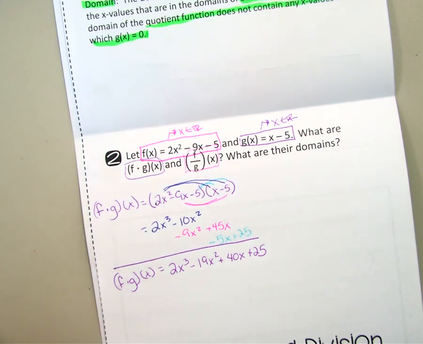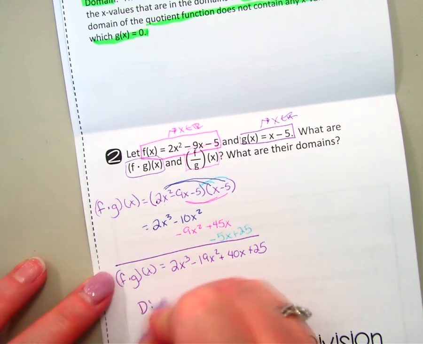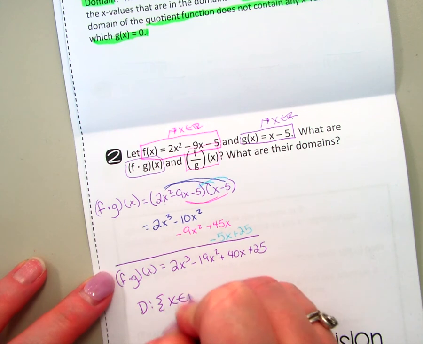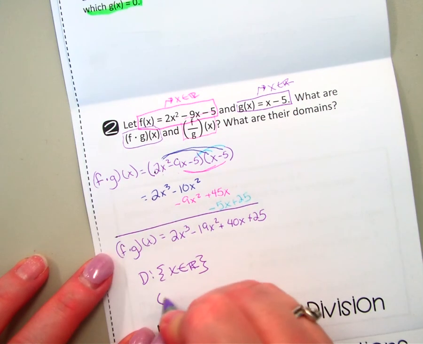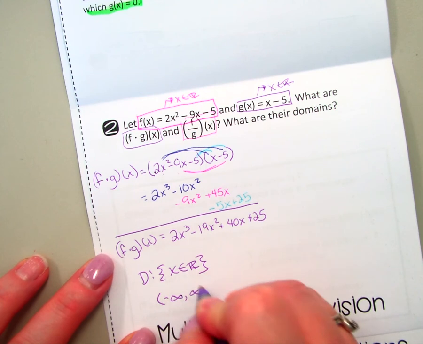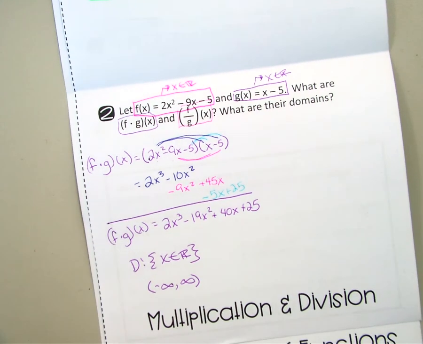Now this one wasn't a quotient, so that just means that our domain is going to be the domain of both. So in this case, that would be x is an element of the reals, or negative infinity to positive infinity. If you wanted to use the interval notation, we very well could use the interval notation here.